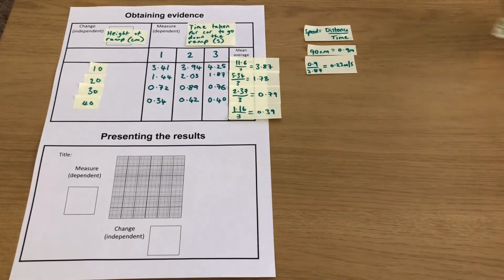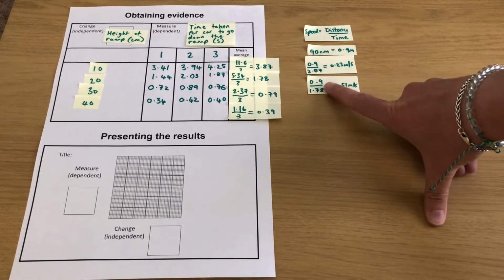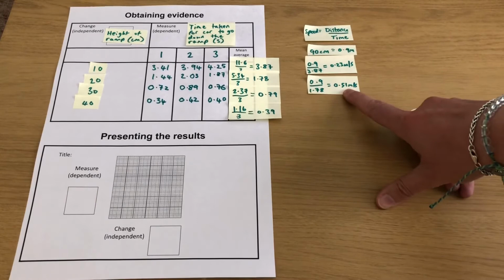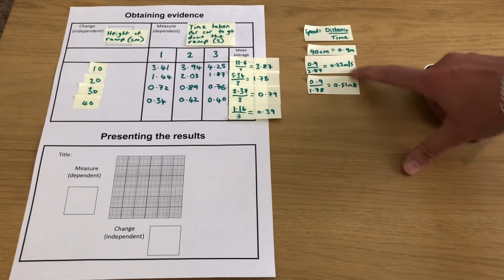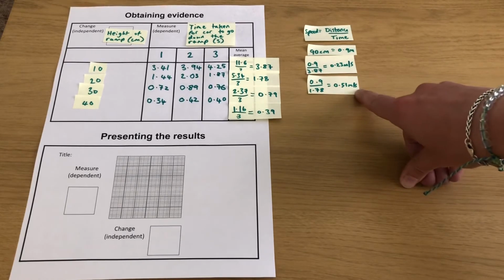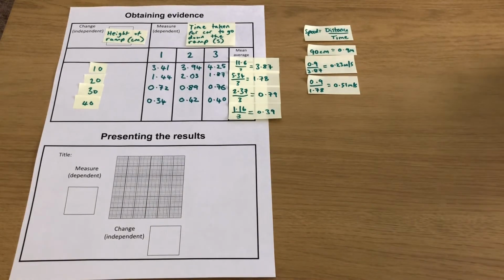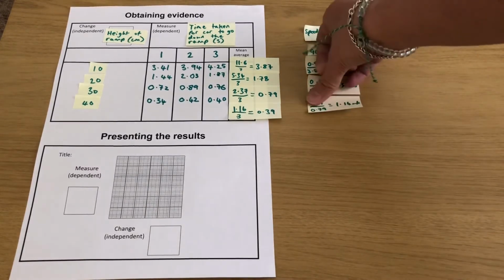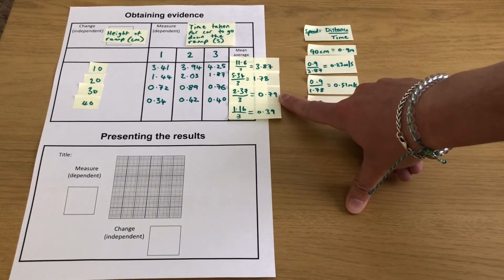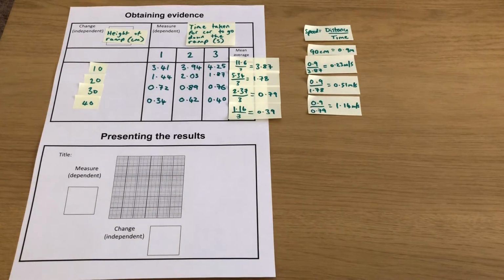Okay, then I look at the ramp at 20 centimetres, and again it travelled the same distance, divide it by that mean, and the car was going really twice the speed, travelling at 0.51 metres per second. So travelling half a metre every second. Next one. Okay, same distance, divide by the mean for 30 centimetres height of the ramp, and we get 1.14 metres per second.